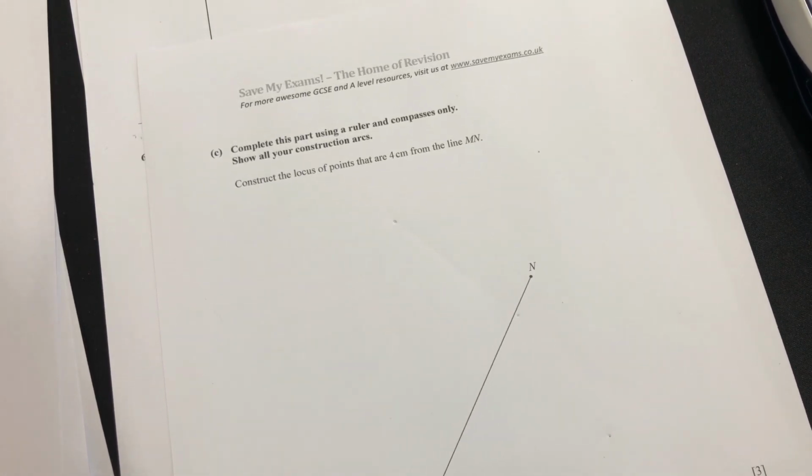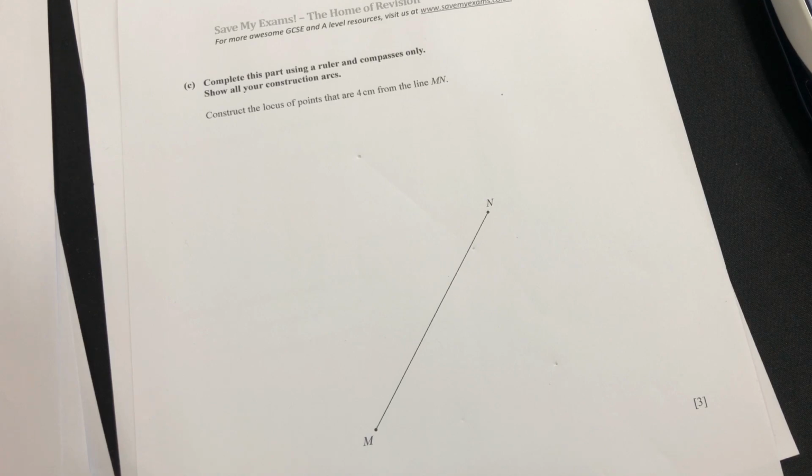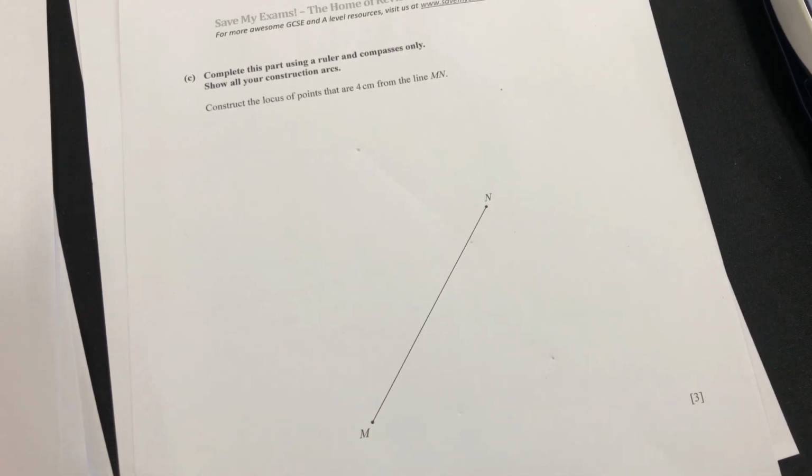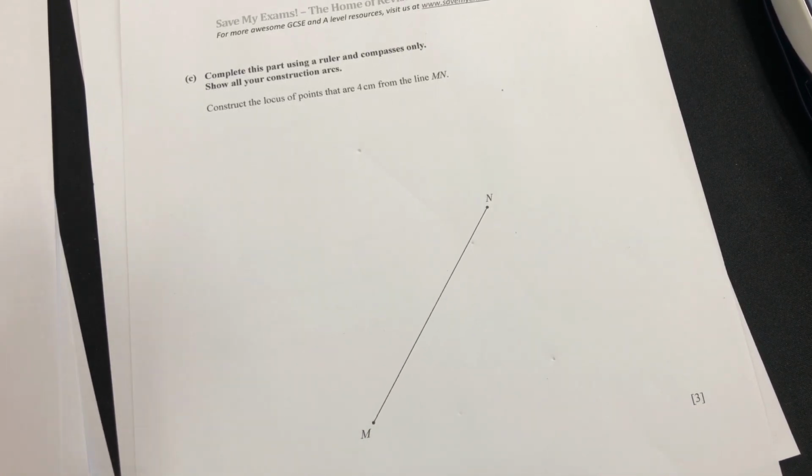Complete this part using a ruler and compasses only. Show your construction arcs. Construct the locus of points that are 4 centimetres from the line MN. Oh, this is a great question. Okay, this is what I call the racetrack method.